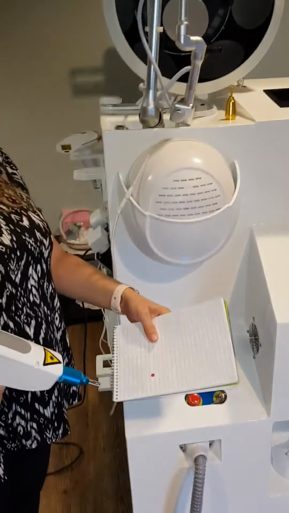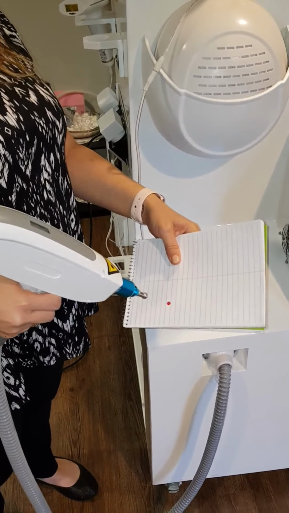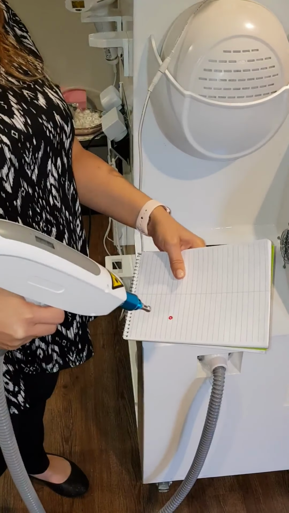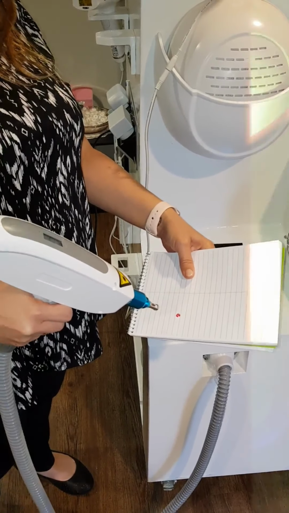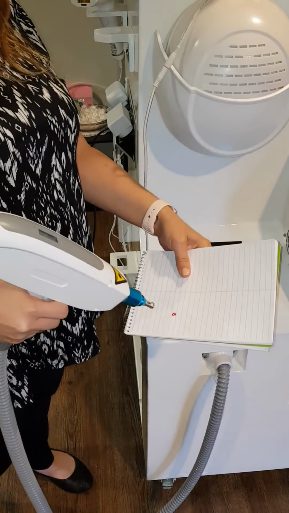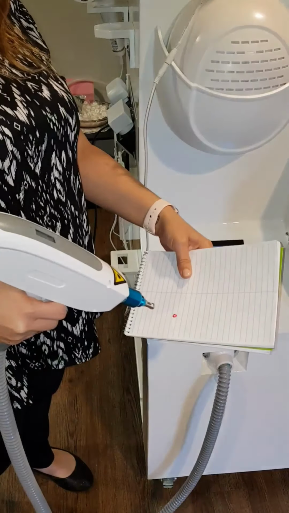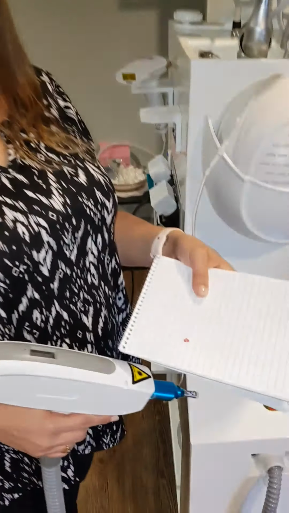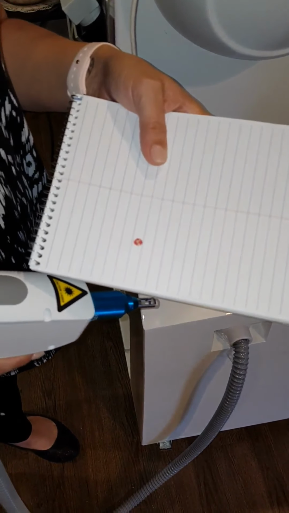And I have a red mark here. After just a few shots, you can see the red mark is starting to go away.